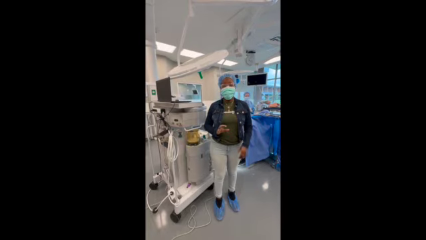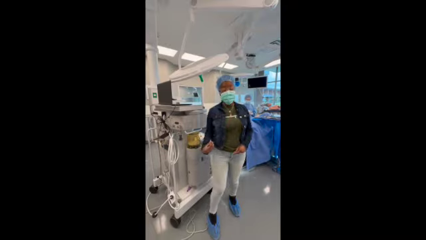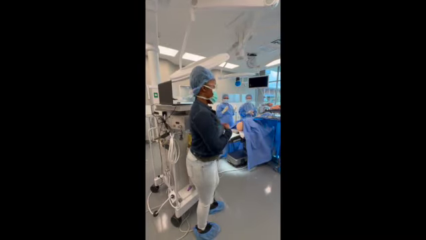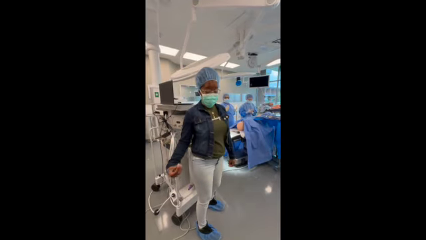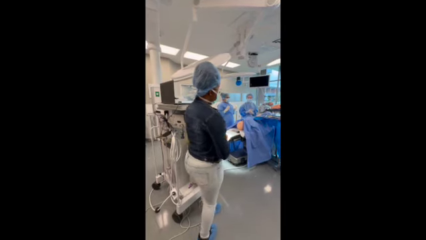I am playing the role of the anesthesiologist. I'm here at the head of the table to make sure that the patient's airway stays good through the procedure and make sure all vitals are good.